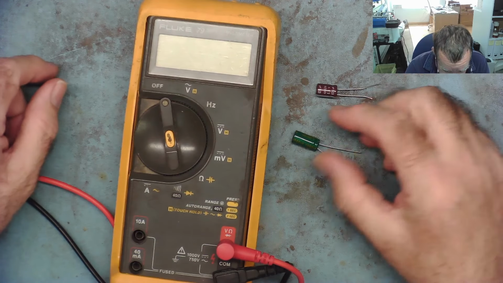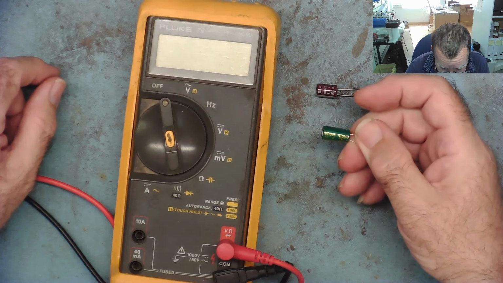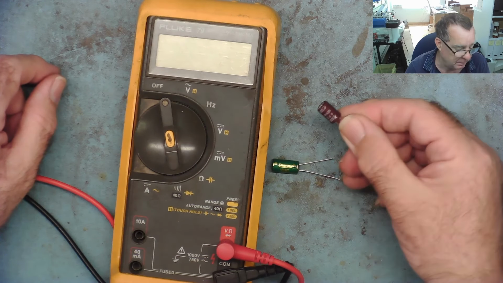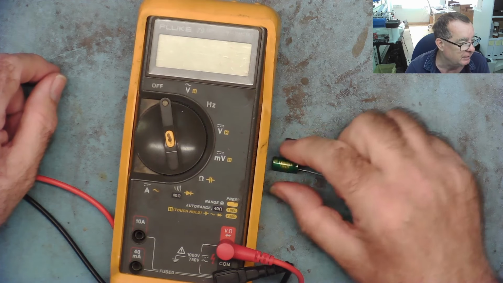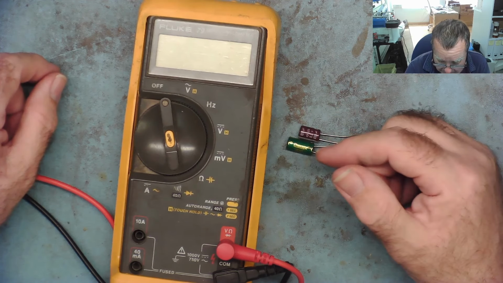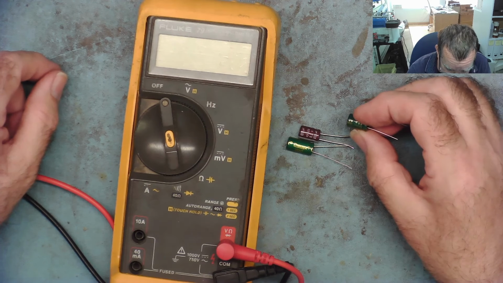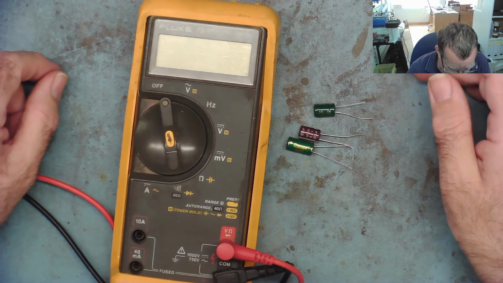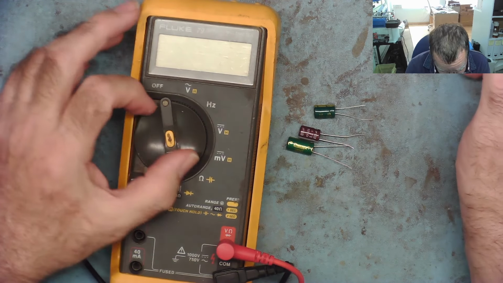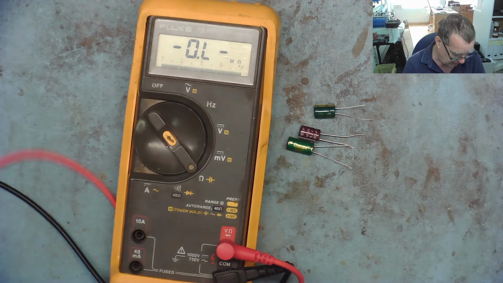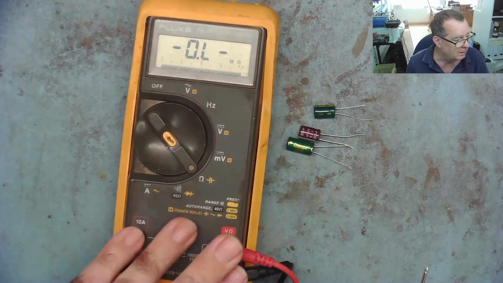So here I have some capacitors. This one's 1000 microfarad 16 volt. This is 820 microfarad 6.3 volts. These are both low ESR capacitors. I have another one, 1000 microfarad 6.3 volts, another low ESR capacitor. Let's see if we can measure this equivalent series resistance using our multimeter.